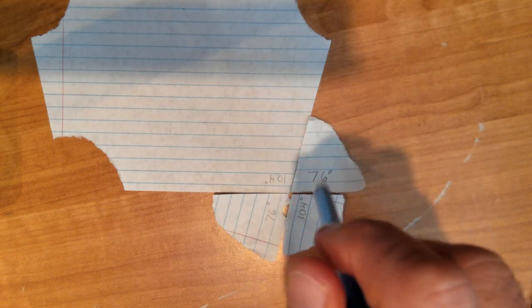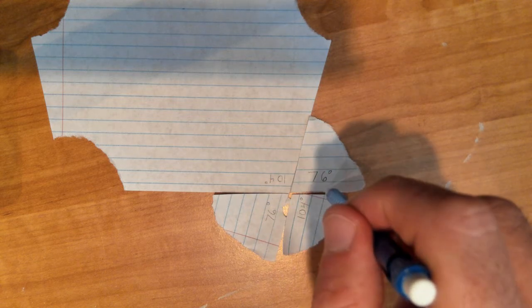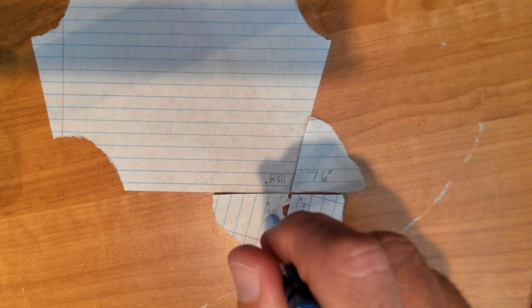This would make a full, and again, the paper's torn, so it's not perfect, but this would actually make a complete 360 degrees. I can travel in a circle. 104 plus 76 is 180. 180 plus another 104, that's 284. Plus 76 gets me to 360, the full distance of a circle.